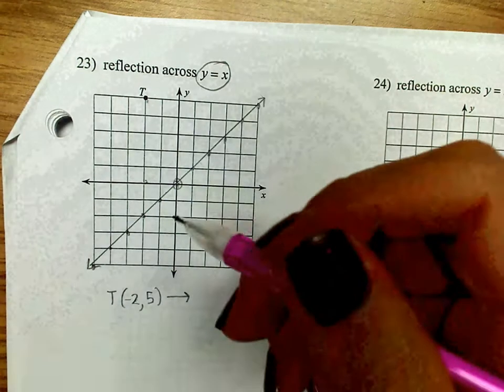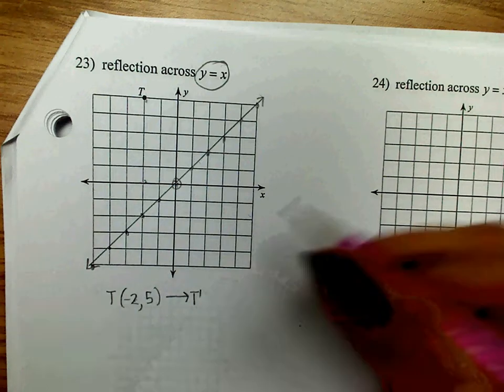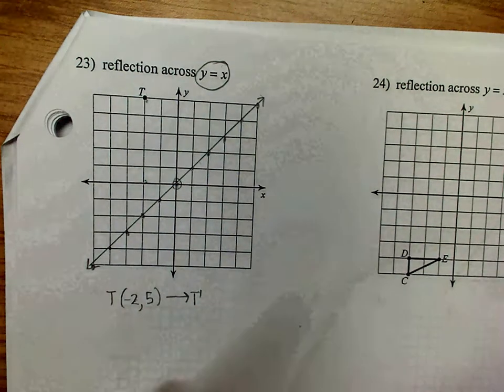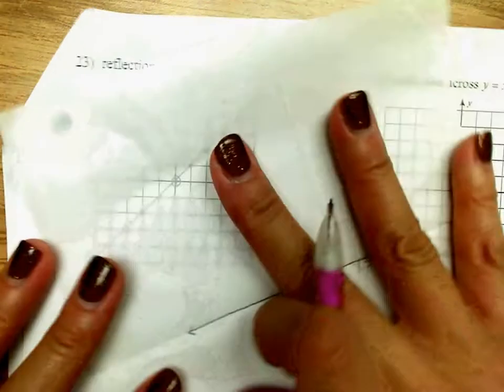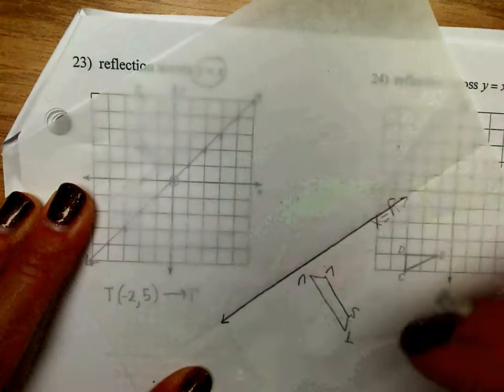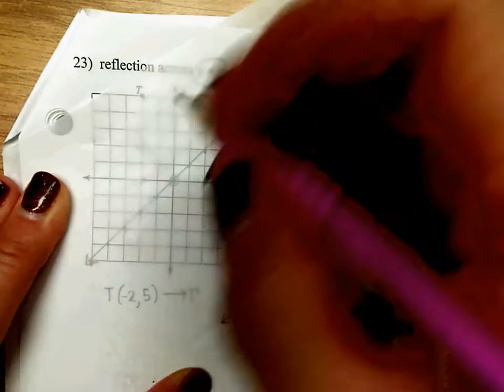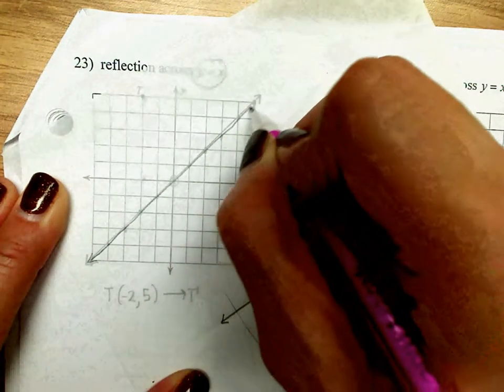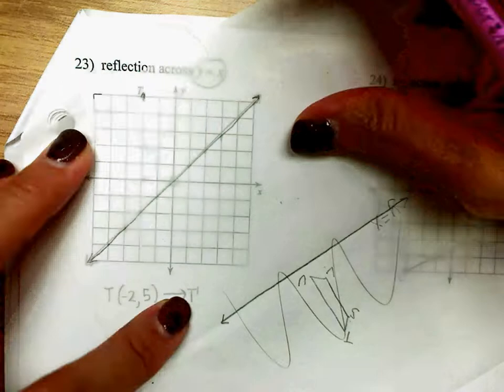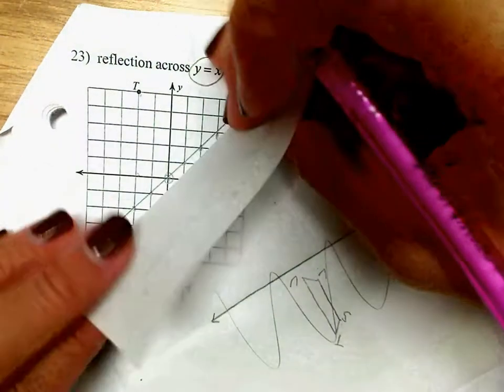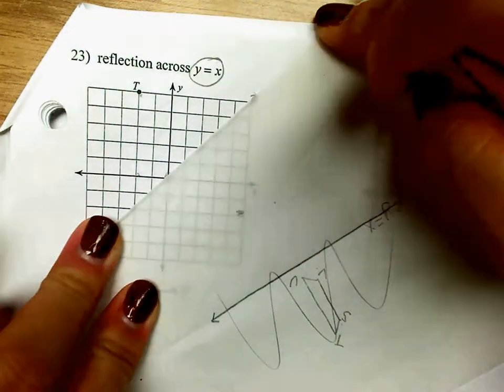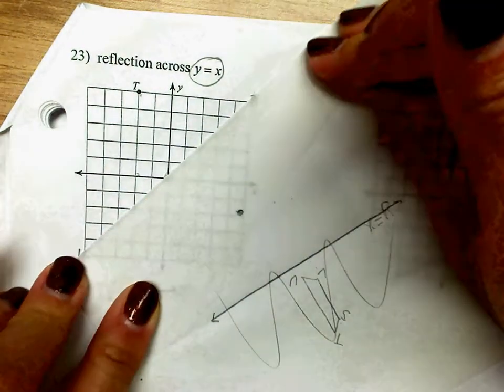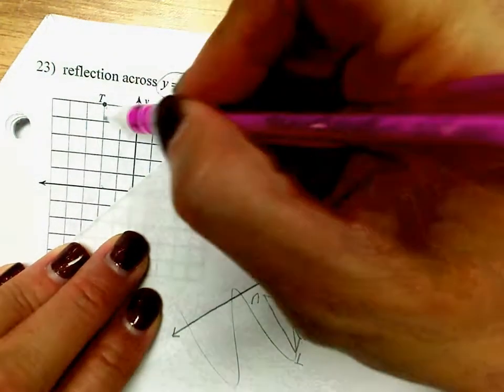Then where is t prime supposed to be? Well, let's see what happens. So let's say, okay, ignore this down here. I'm just reusing it. Let's say we have this line, and this is your t. If you fold it along this line, like this, then it should end up somewhere over here. So from here to here, but exactly where is that?